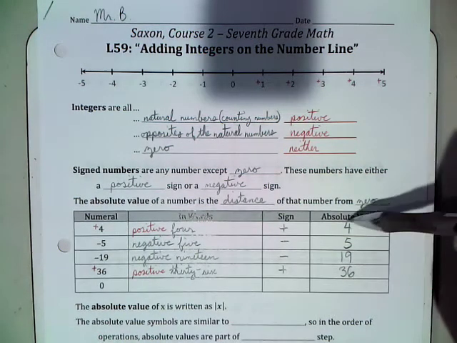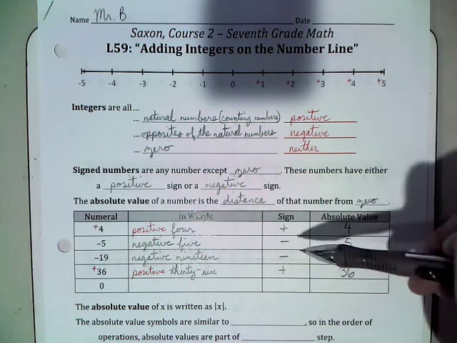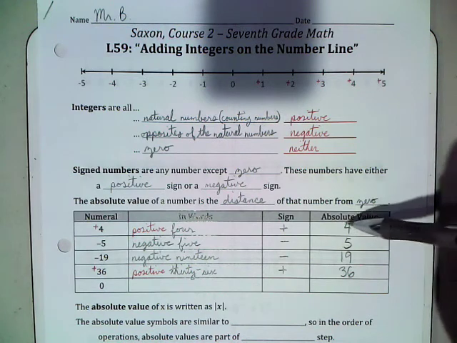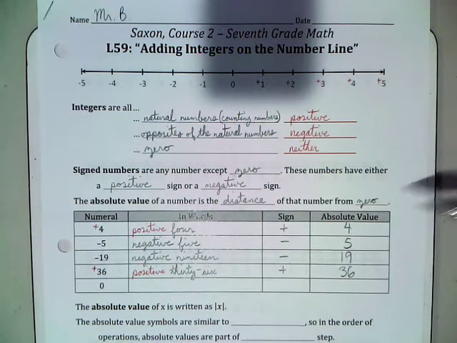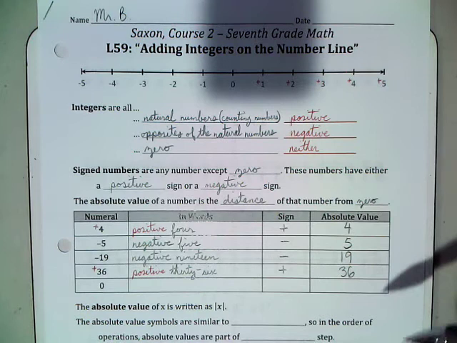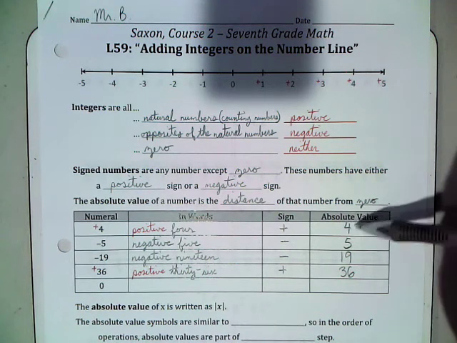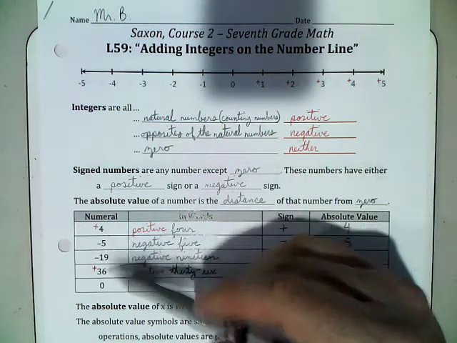But what absolute value does is it basically strips off these signs. And so we no longer know, are we going right or left? It just tells us how far to go. So if I know I have an absolute value of 4, I don't know if that's 4 units to the right, so positive 4, or 4 units to the left, -4. It's when I put the absolute value together with the sign that we know the true value of the number.